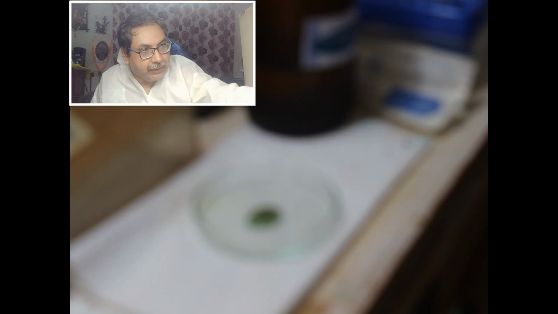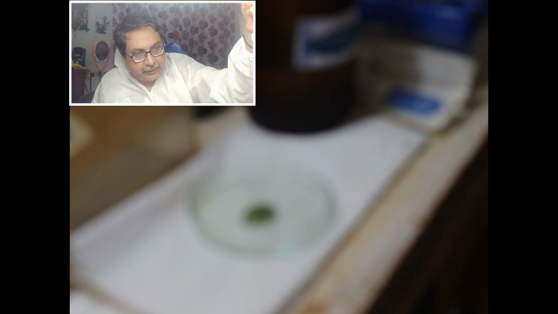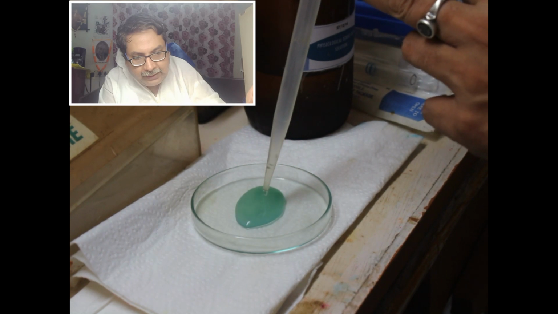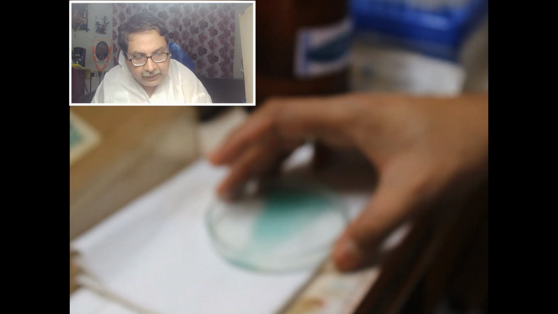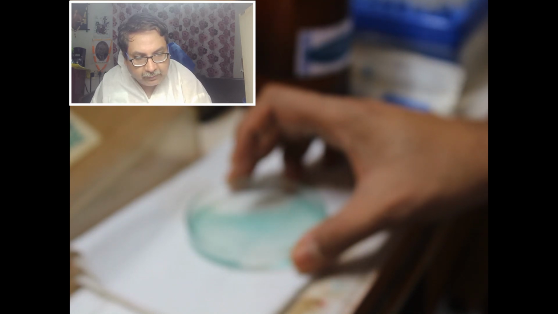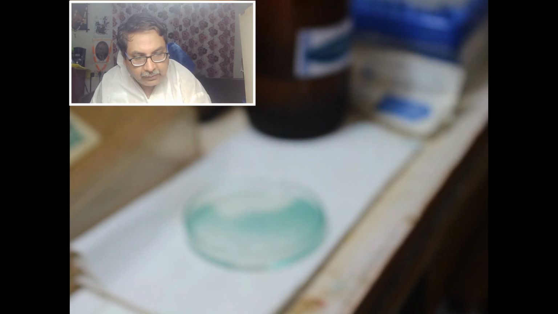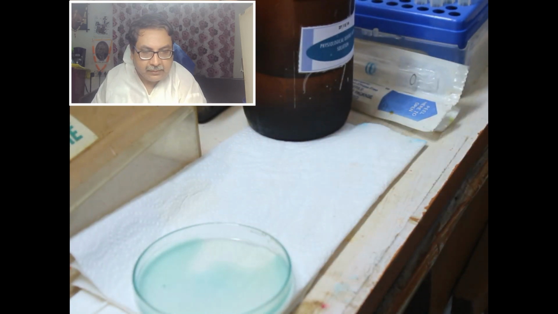So around 1.8 ml of this Clostridium fungus. We are going to take physiological saline. This is our physiological saline. We are going to take 1.8 ml of this physiological saline and just dilute it, so that we can clearly see the things inside. Otherwise it will be a very thick mass, and as you can see, it is still a thick mass. We are just diluting the fungus.